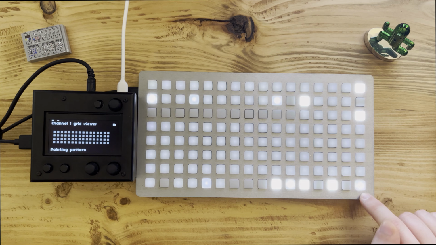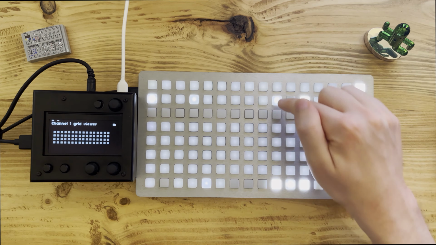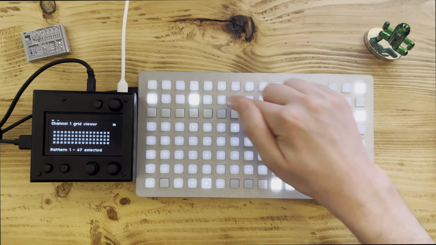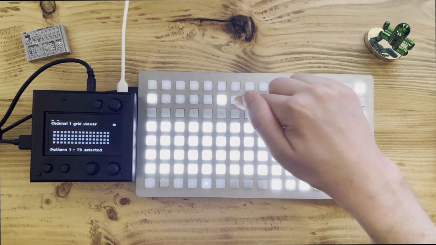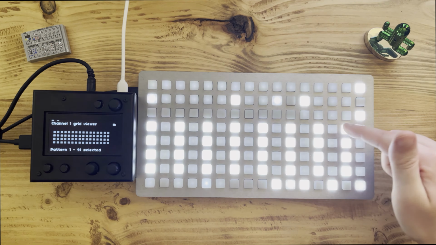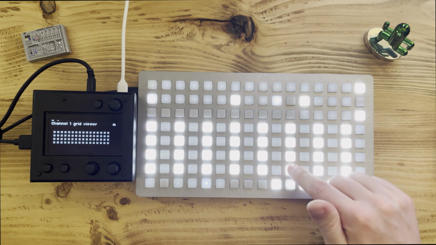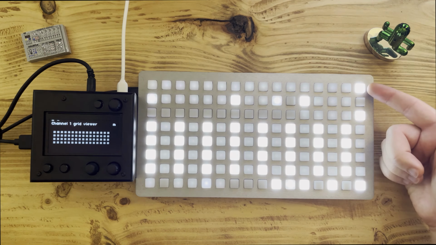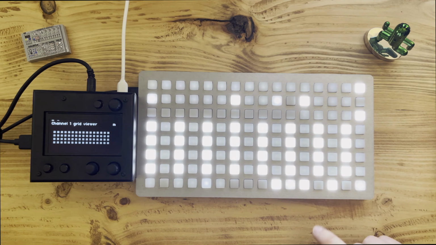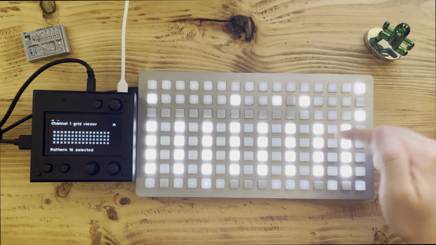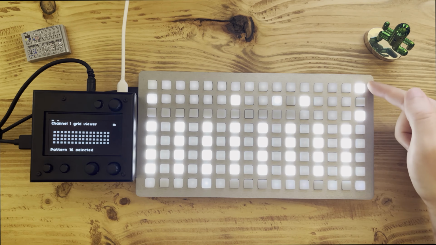By pressing this, you are essentially saying, I want to preview the notes in the currently selected pattern. And they blink to inform you that the notes have not been applied to your currently selected pattern yet. When you want to apply, you press again, and now those trigs are assigned to your pattern, in this case pattern 16.